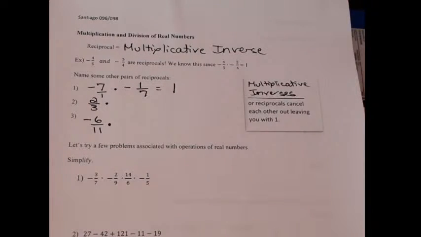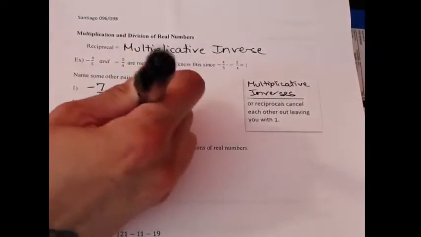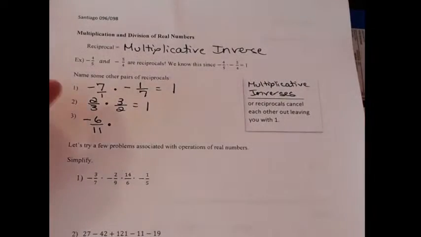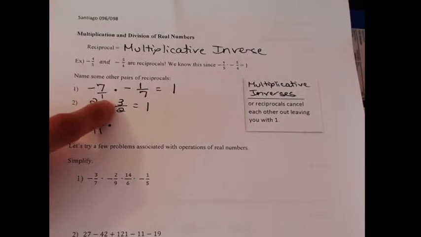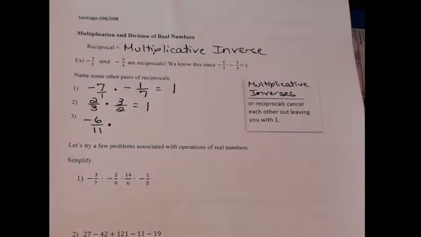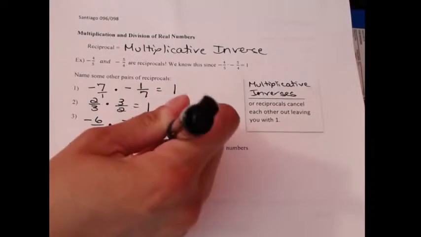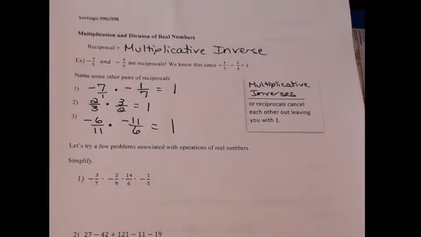Okay, so we have 2/3 times the reciprocal of 2/3, which is 3/2. That's what's going to give us a positive 1. If we accidentally changed the sign here, then 2/3 times a negative 3/2 would be a negative 1, and that would be a problem. We simply want them to cancel, leaving you with a positive 1. Similarly, with number 3, we have negative 6/11, so the reciprocal is going to be a negative 11/6, because when those cancel, you'll be left with a positive 1. All right?